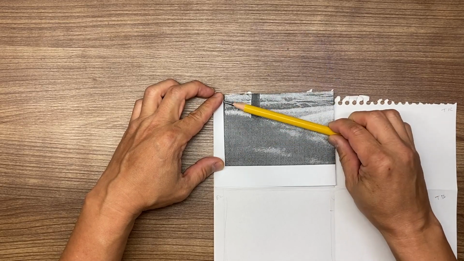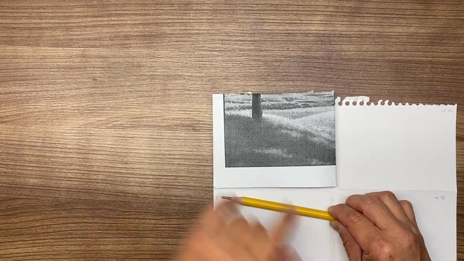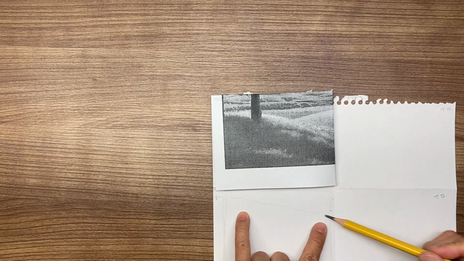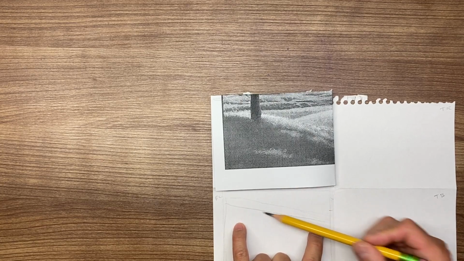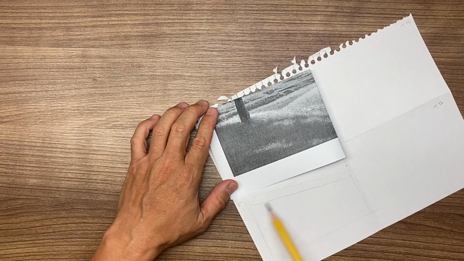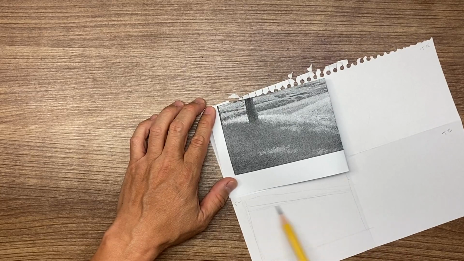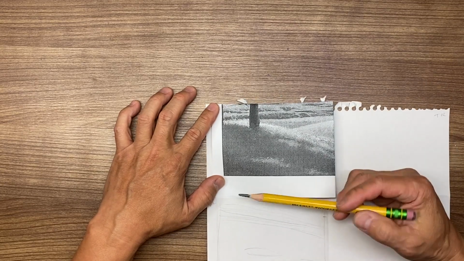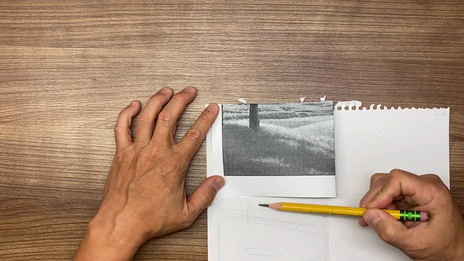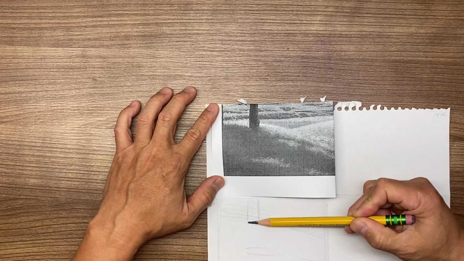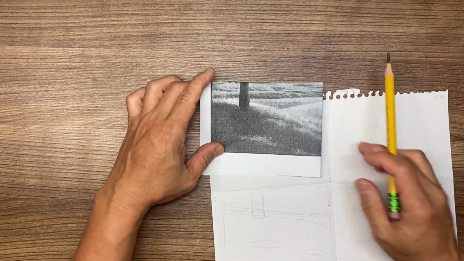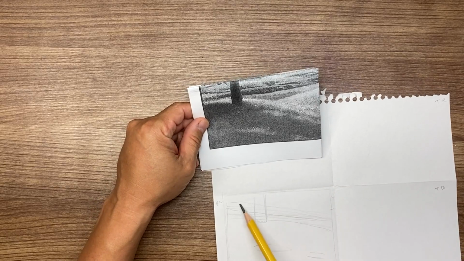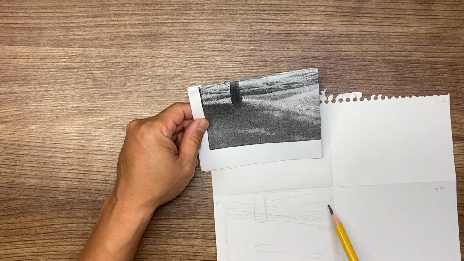See the different angles? I'm going to match it up to the hill and just bring it down. So I'm trying to mimic the basic shapes and forms. There's a little light space right there, a little light space right there. And then the tree trunk. There you go. So we're trying to break this down into its basic simple elements.